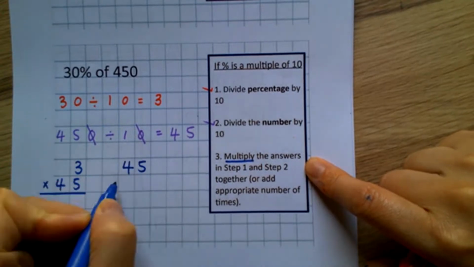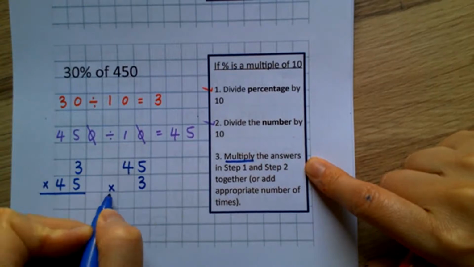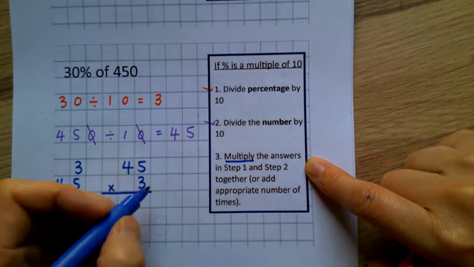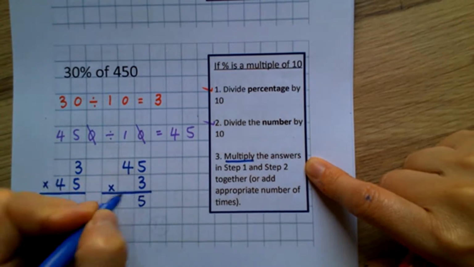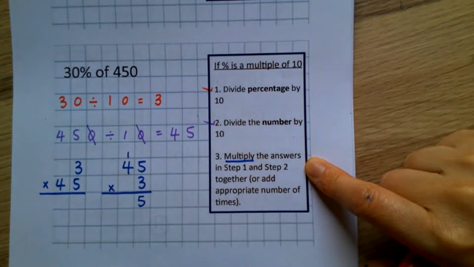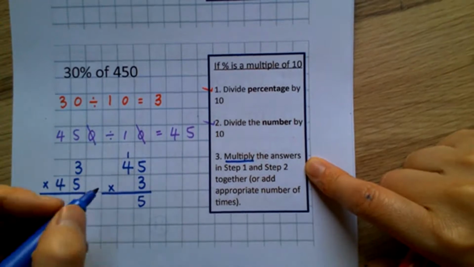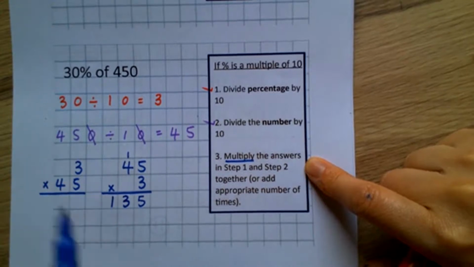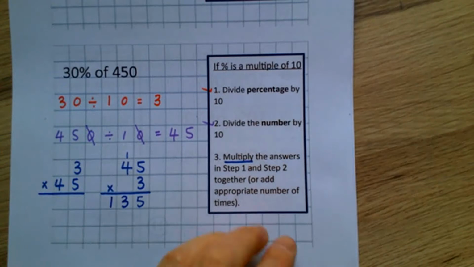So 45 multiplied by 3 is 3 times 5 equals 15, and I'm going to regroup the 1. 3 times 4 equals 12, plus 1 equals 13. Good. So the answer is 135.